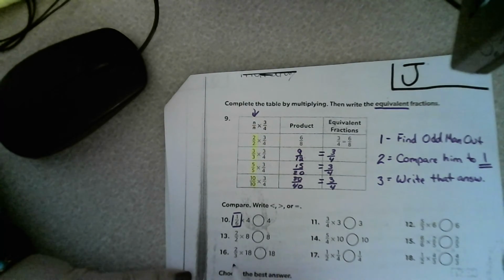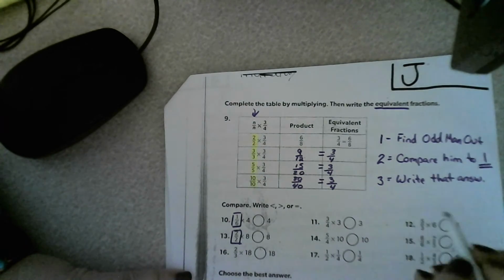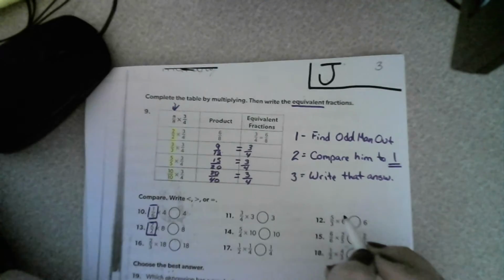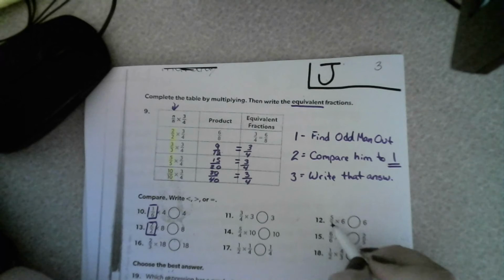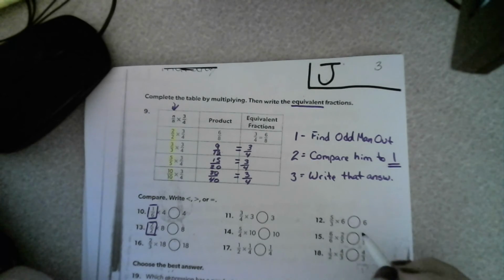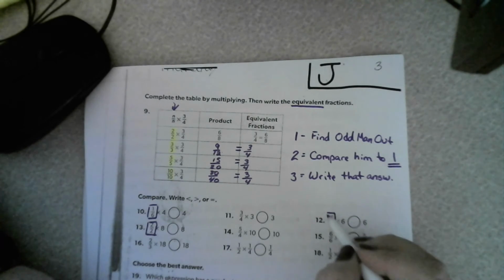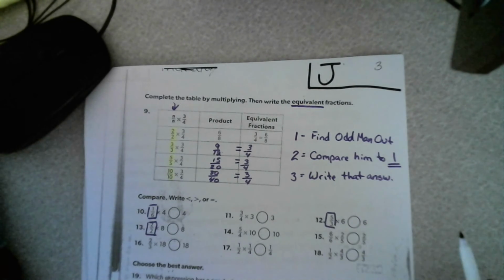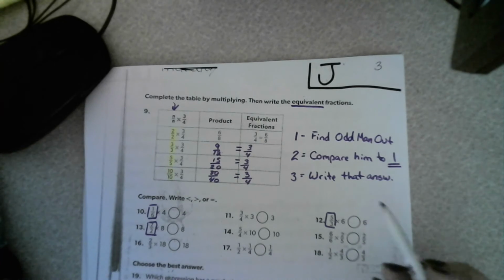We'll go straight down. Okay. 2 over 2, 8, 8. Well, 2 over 2. Okay. I'm going to stop there. And I'm going to come over here and do 12. 5 over 3, 6, 6. Well, same, different. All right. So those are my 3 examples I'm doing with you.